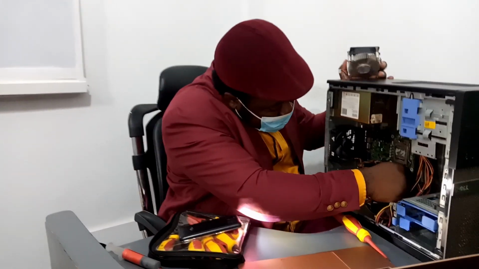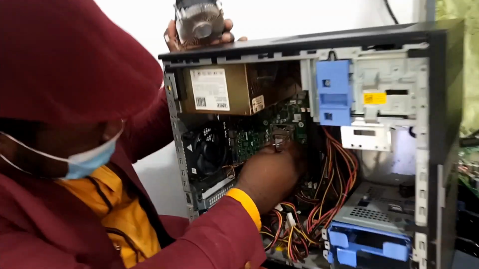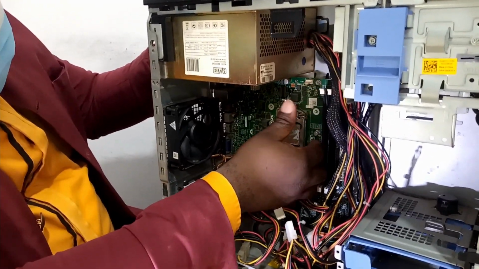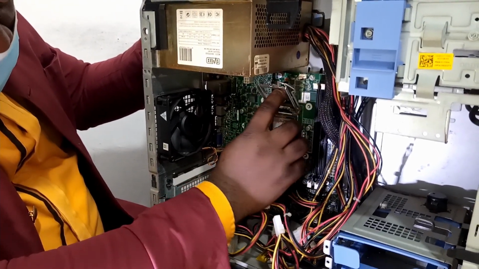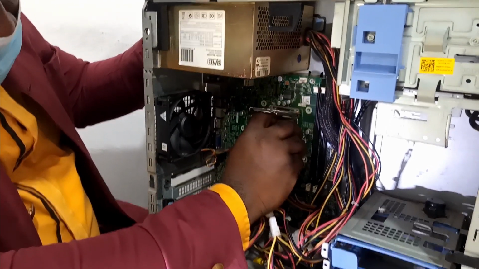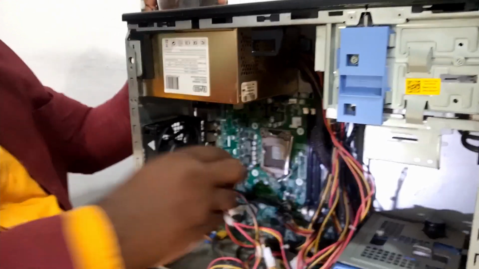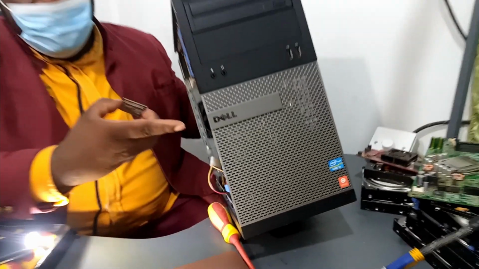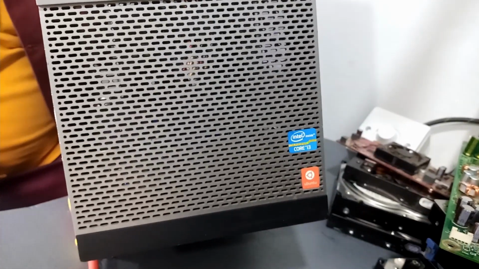Let me remove the CPU for us to see. Wow, this is a powerful CPU. Well, it's an i3, but it's not a small CPU. Powerful one. Wow. This one is an i3 CPU. If you check here, do you see a sticker on it? Yes. What does it say? Intel Core what? That's a powerful system. It's not like that old one. This is a powerful system. Intel Core i3, that is it here.